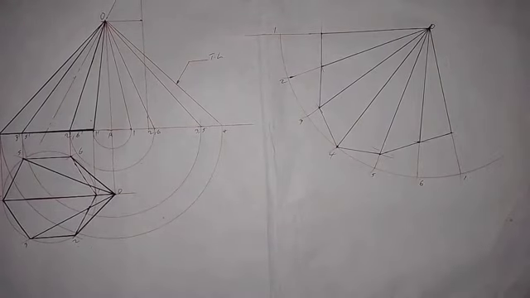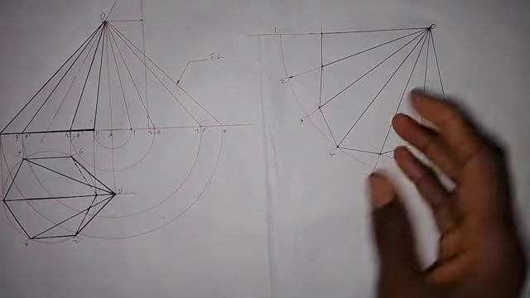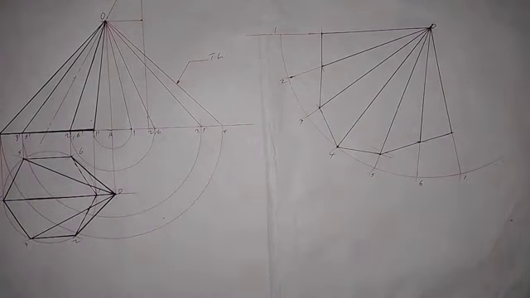Alright, so this is the surface development of this oblique pyramid, as simple as I've done it here.